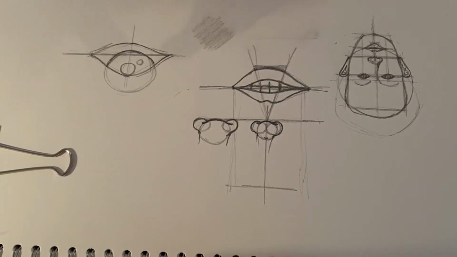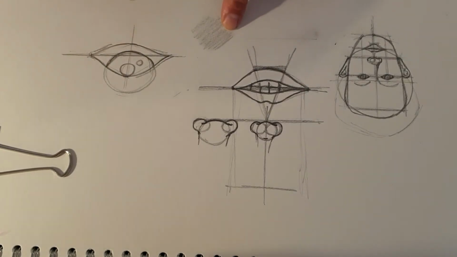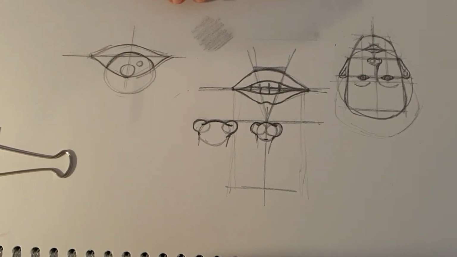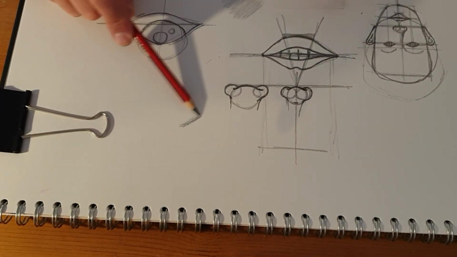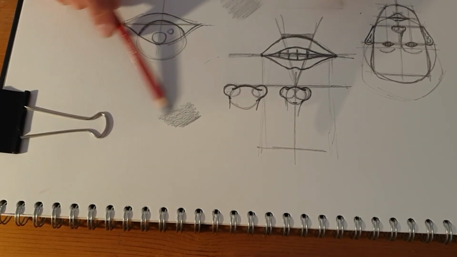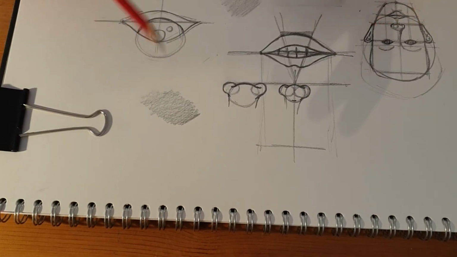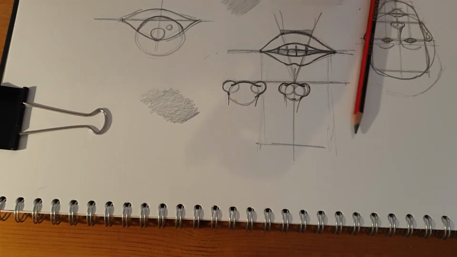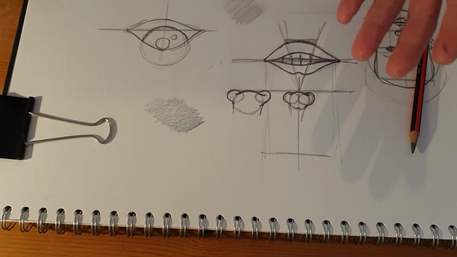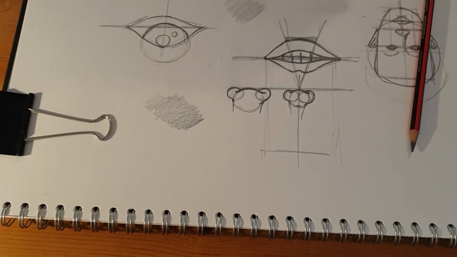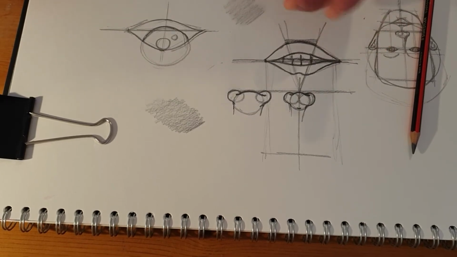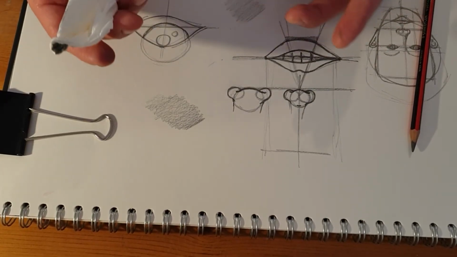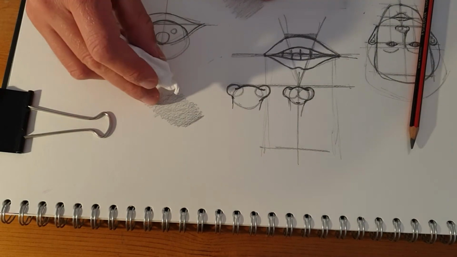You get grease from your finger on the page, and I don't think you get an even blend. So what I tend to do is use a blending pencil. If you have one, you'll know what a blending pencil is. I have some at school, but obviously I'm not at school, I'm here, so I'm having to make do. You can use cotton buds, or a piece of tissue. I've chosen to use a piece of tissue this time.